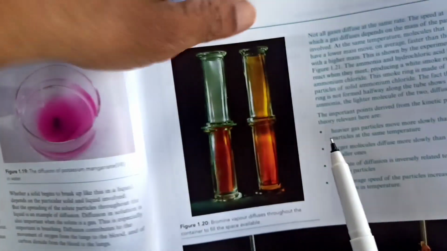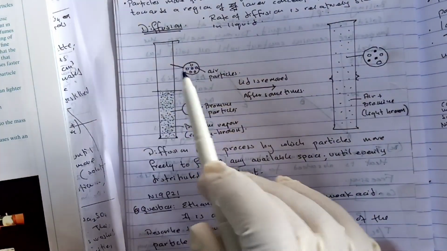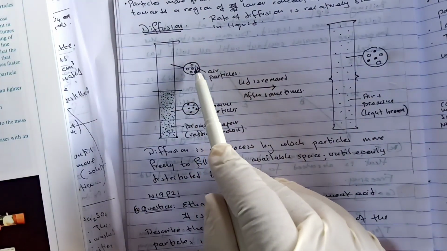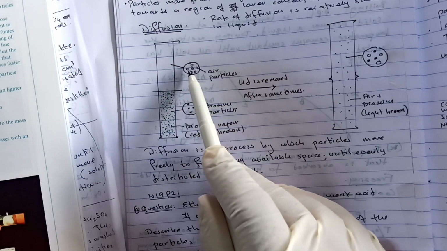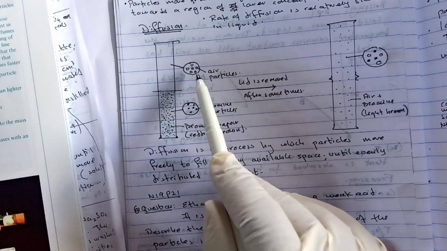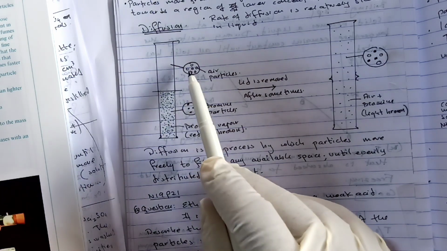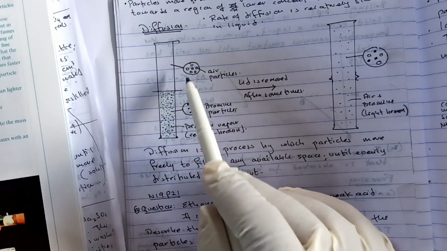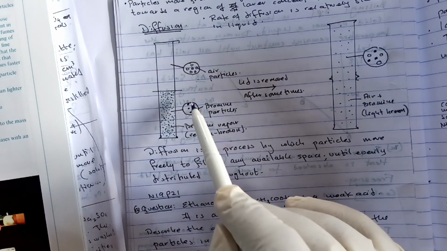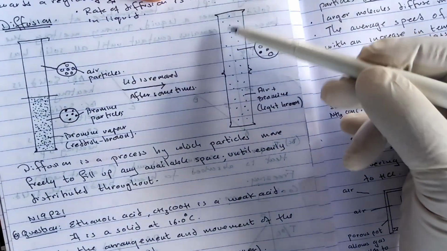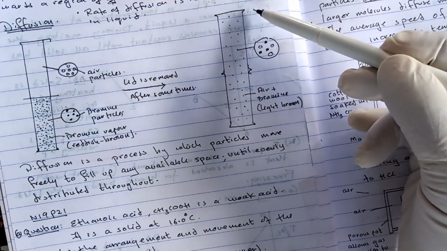In the diagram, the black dot represents bromine and the white dot represents air. When the lid is removed, after some time, they will be evenly distributed.